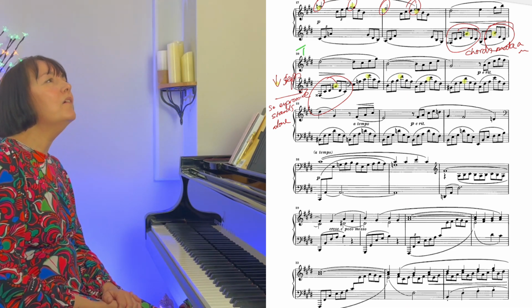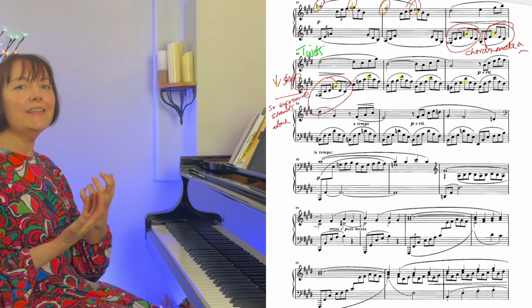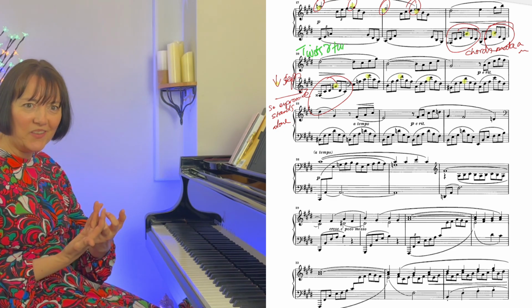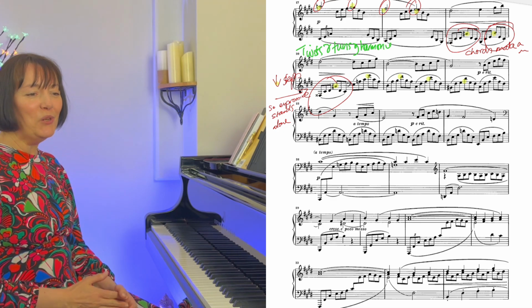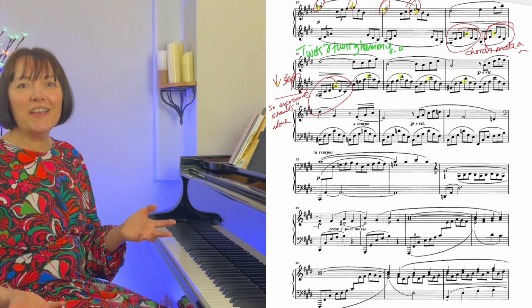So we have really just surprising turns of harmony that you don't expect, and with Debussy it doesn't lead to where you think it's going to.